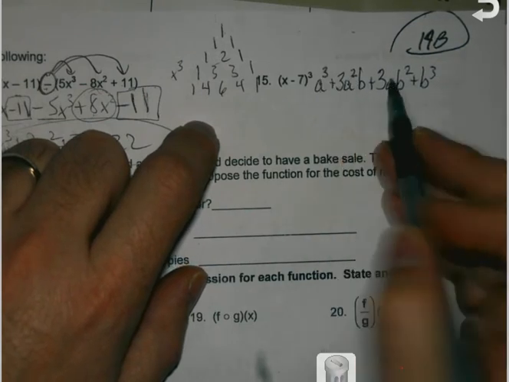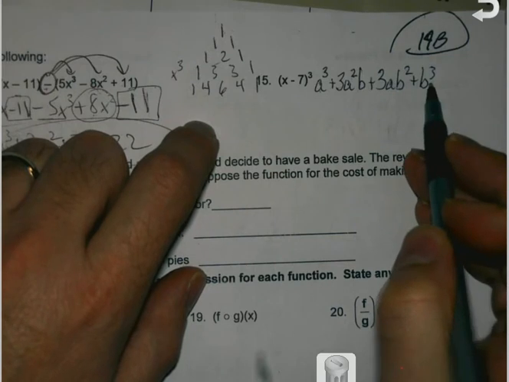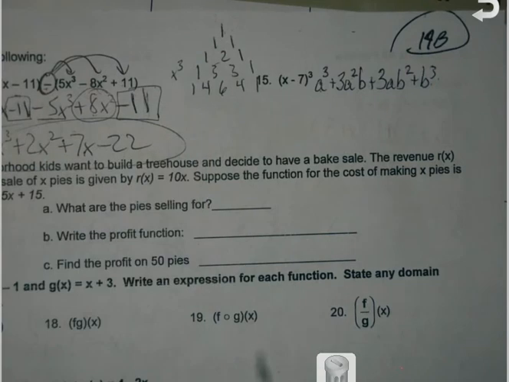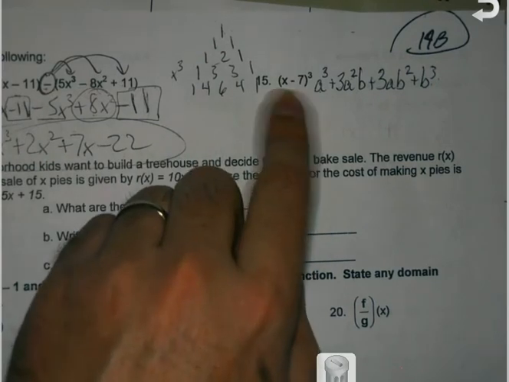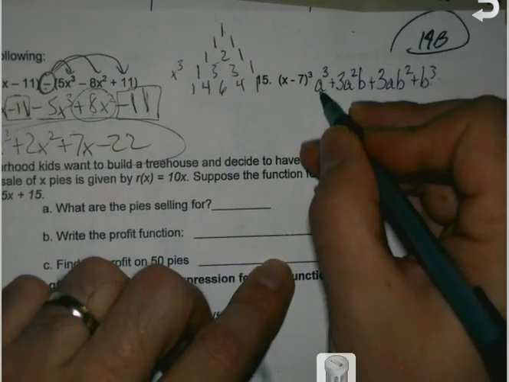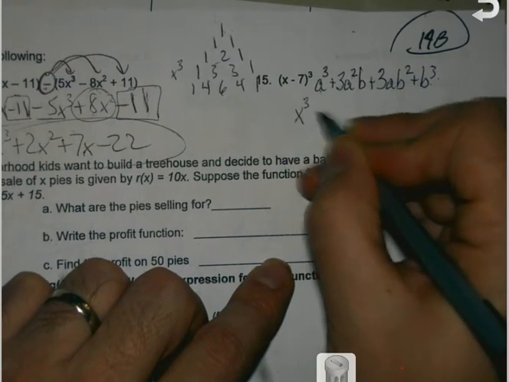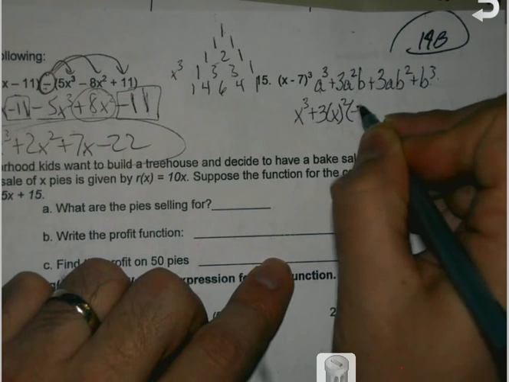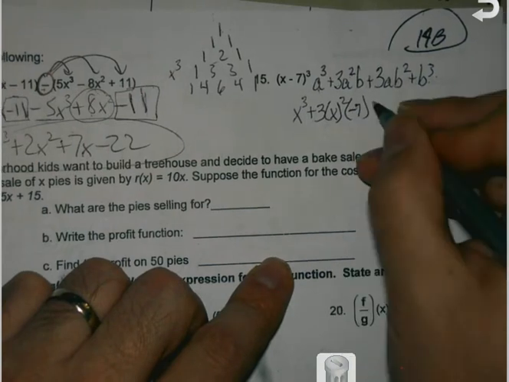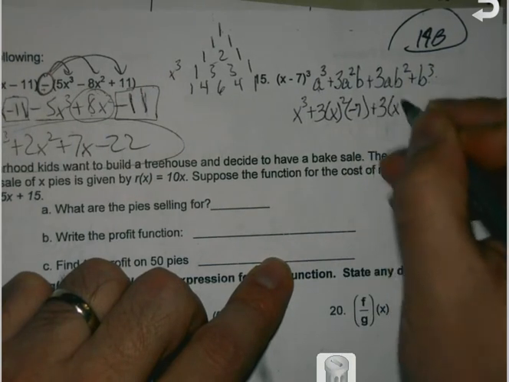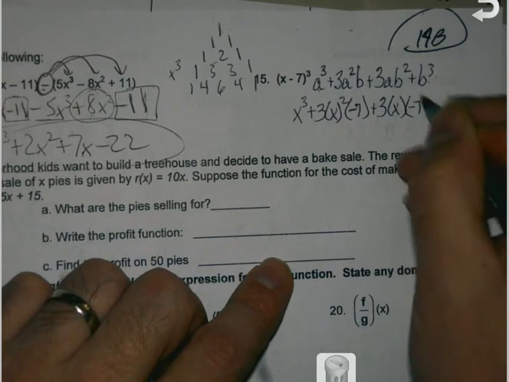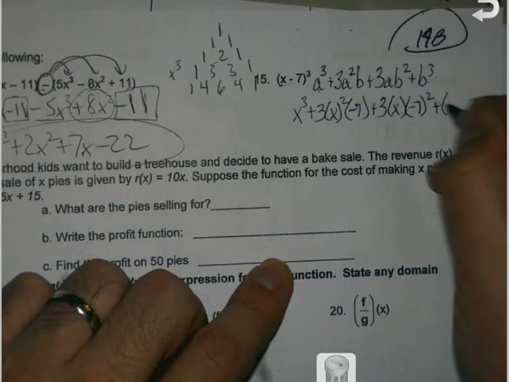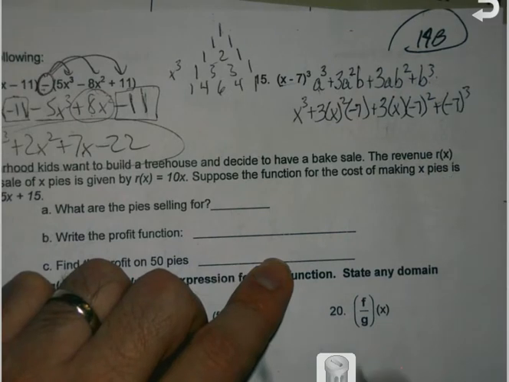A is down 1 each time until it disappears. B is gone at the start, so b to the 0, b to the 1st, b to the 2nd, b to the 3rd. And so now I just look at these, and I have my a and my b terms. So I go, okay, so x cubed plus 3x squared times negative 7 plus 3x negative 7 squared, because again, a and b, plus negative 7 cubed.